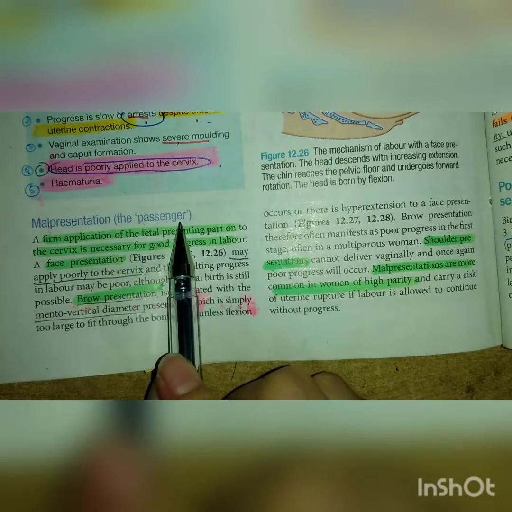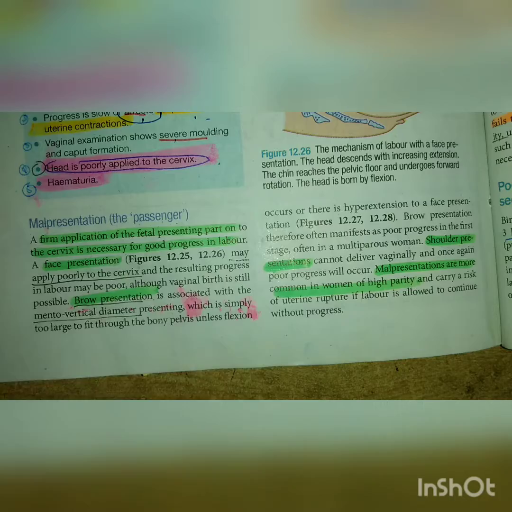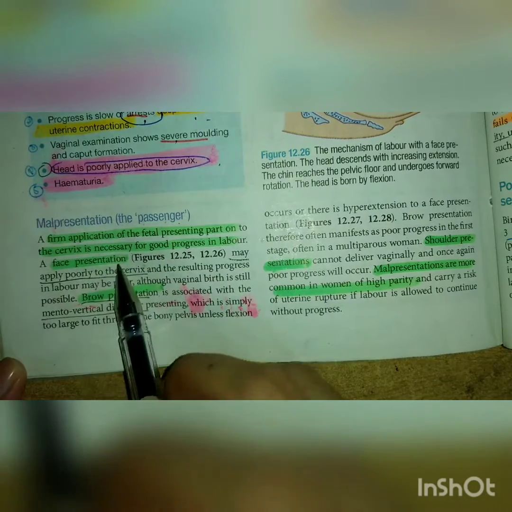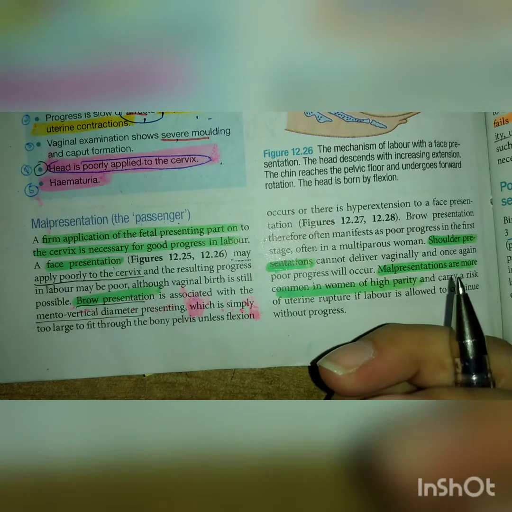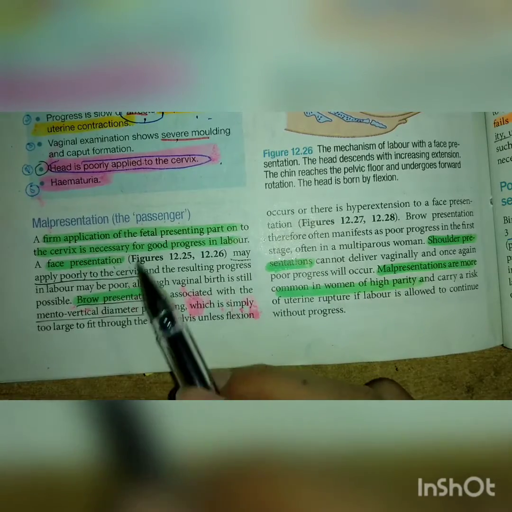Now, something wrong with the passenger. What can be wrong? We know that firm application of the fetal presenting part onto the cervix is needed. What is the presenting part? That portion which is overlying the cervical os. If the cervical os is not being pressed by the presenting part, then progress will not occur. The occiput is very firm and hard, and it presses very adequately. So occiput anterior position is very good, but face presentation does not lead to adequate force on the cervix, so it can lead to poor progress.